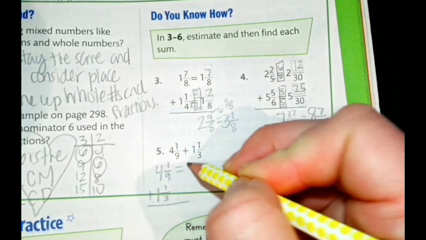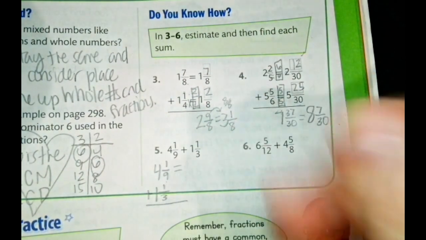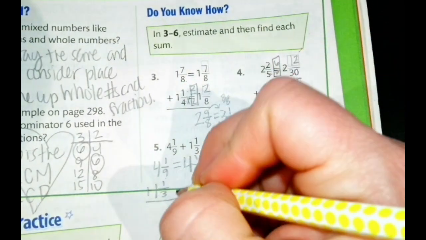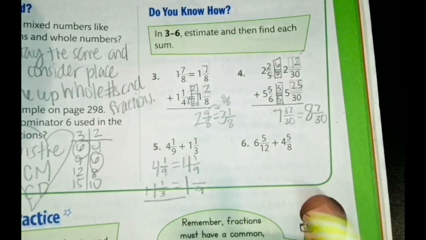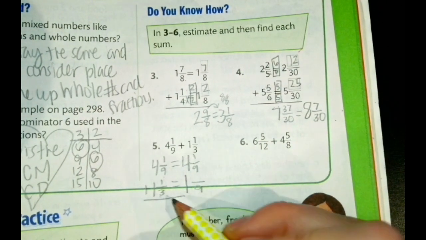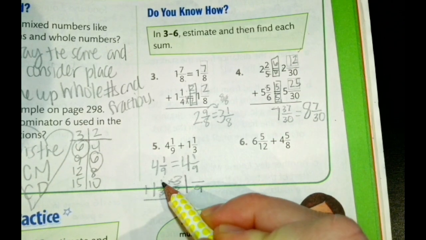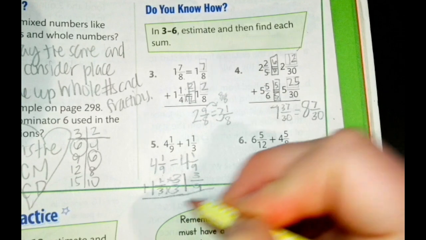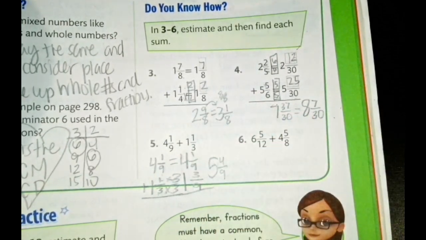So I'm going to keep 4 and 1/9. But I'm going to change this one to 1 and something over 9. Now I have to figure out, how did I go from 3 to 9? I multiplied by 3. So what I do to the bottom, I have to do to the top. 1 times 3 is 3. I add, and I'm running out of room here. I get 5 and 4/9.